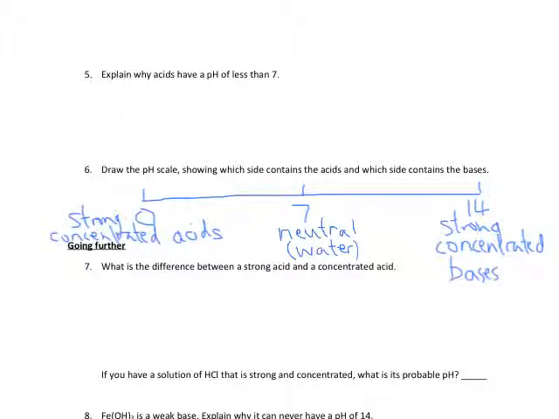The further away from 7, the more acid. It gets more and more acid all the way to 0, which would be the strongest, most concentrated acid, such as concentrated sulfuric acid, concentrated hydrochloric acid or concentrated nitric acid. Down the other end, I get my weak bases and then my strong concentrated bases up at 14, where I'd see things like sodium hydroxide and potassium hydroxide, the really nasty concentrated bases that are used as drain cleaners and oven cleaners and things like that.